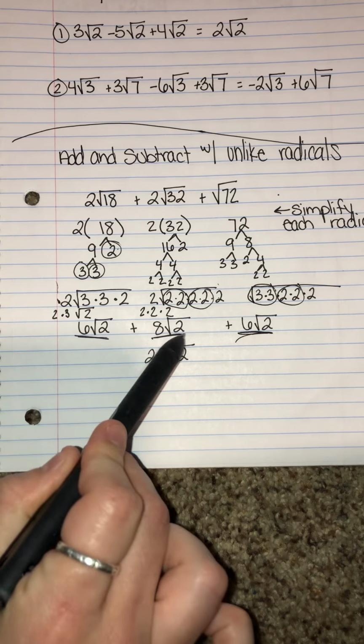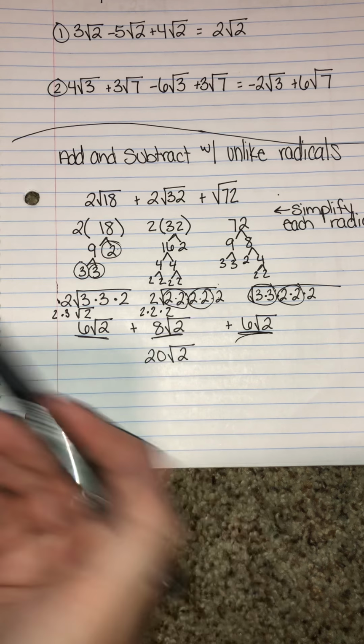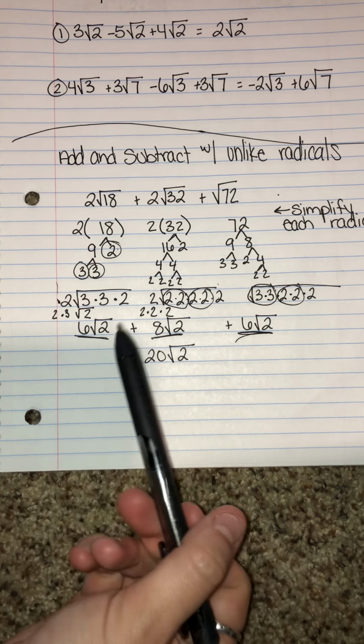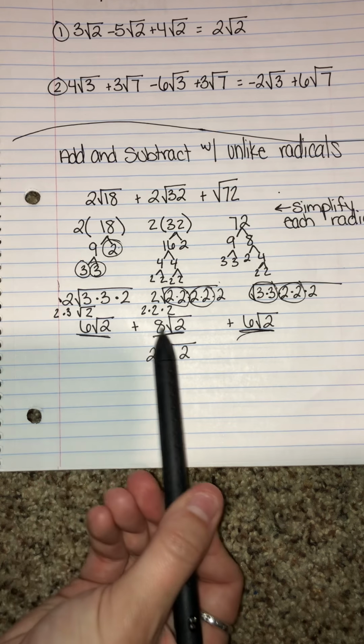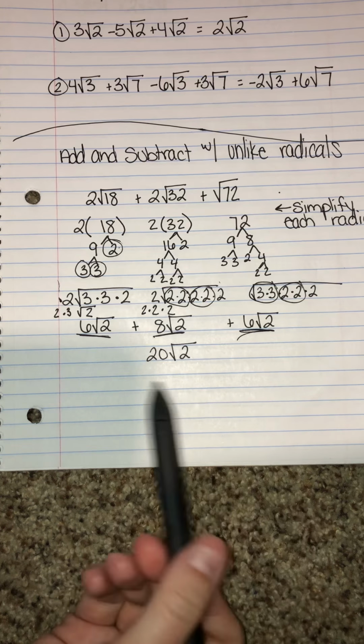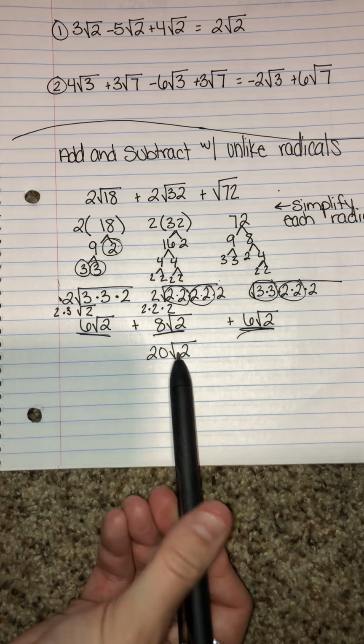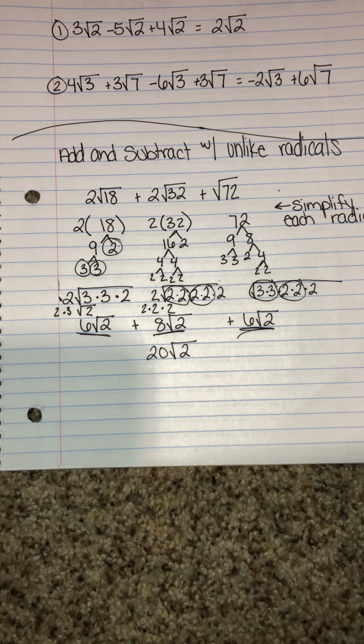Now, if you see my 3 terms, now I have like radicals. The square root of 2 is the same in all of them, so I can just do 6 plus 8 plus 6. I get 20, and then inside my radical is the square root of 2.